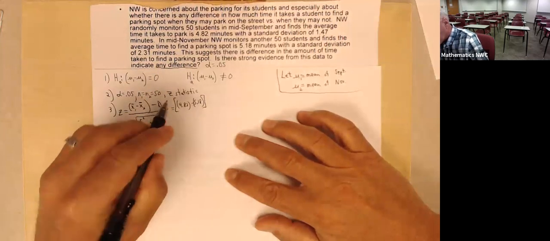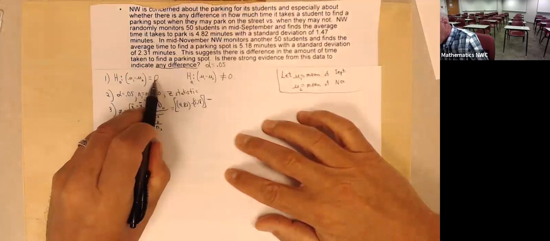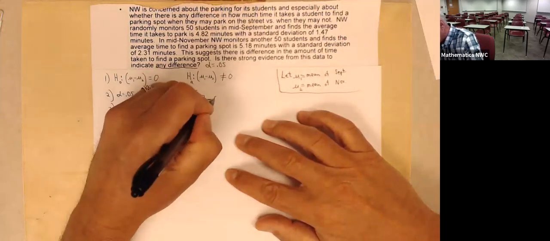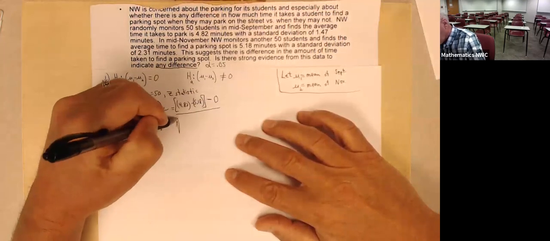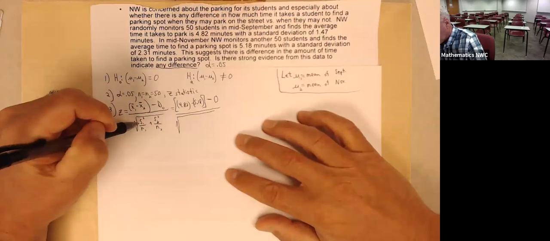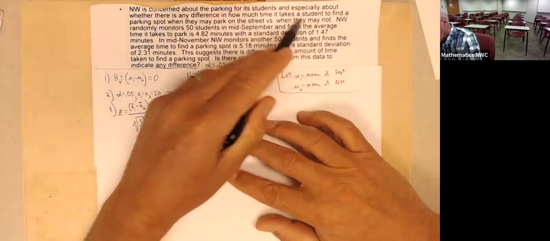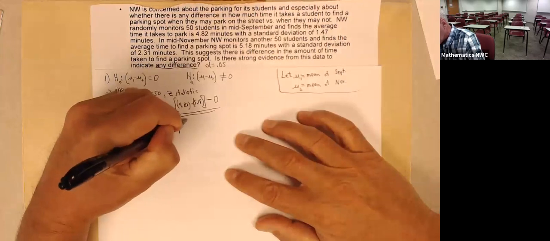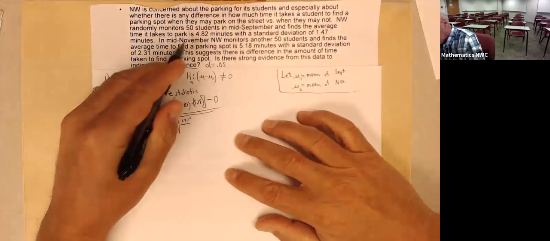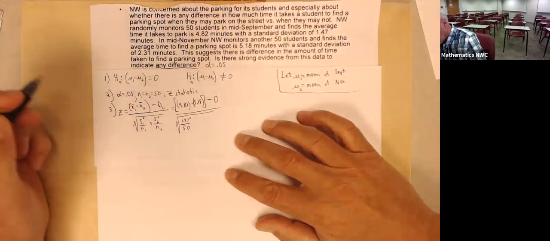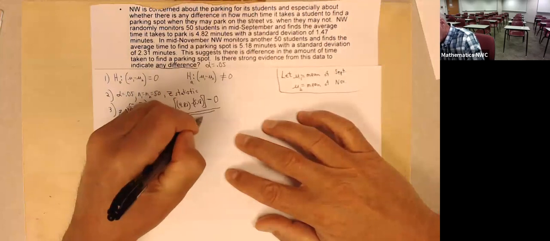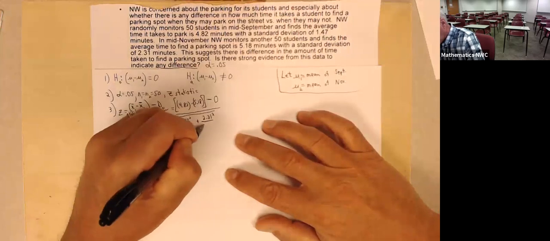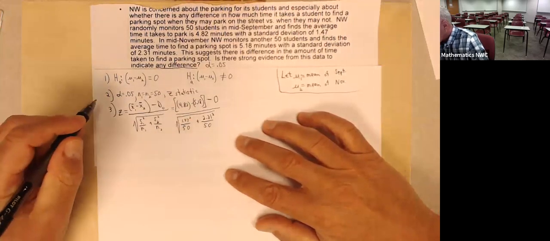That's the difference minus our hypothesized difference, which is this number, usually 0, divided by the square root of our first standard deviation, which was 1.47 squared over the sample size, which was 50, plus the second standard deviation, which was 2.31 squared over that sample size, 50.